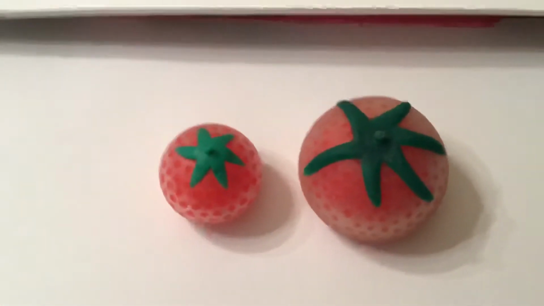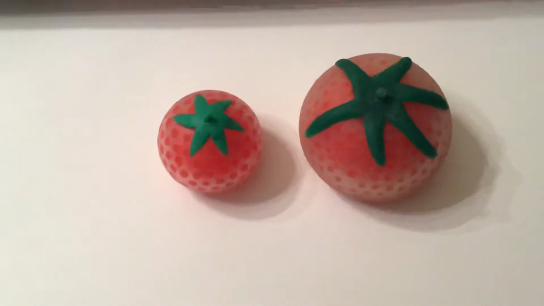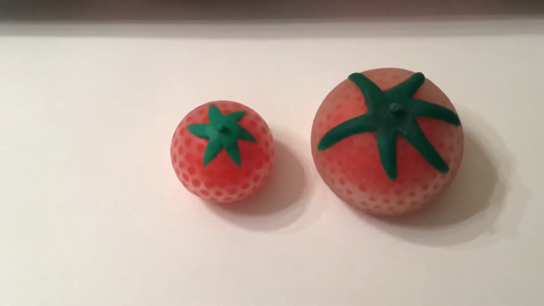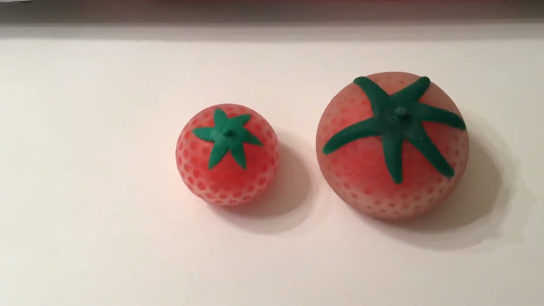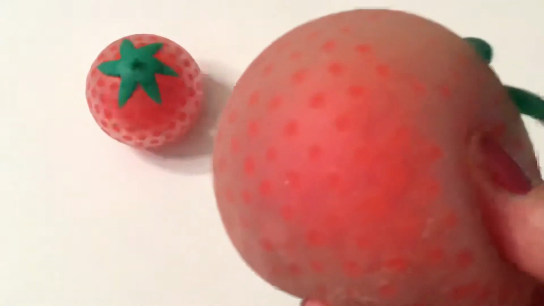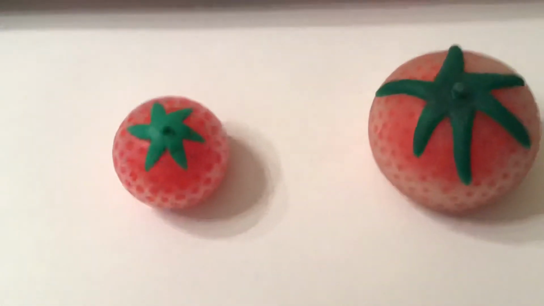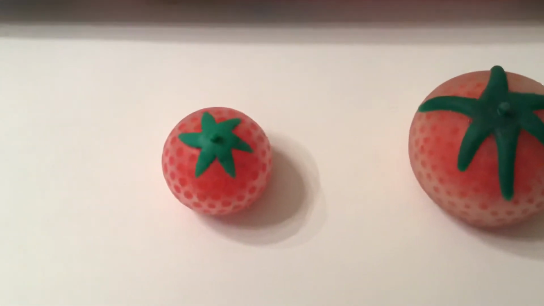So I have these two, A and B. Which one of these has the most mass? Hopefully you said B. B is this one here, so it has many more particles inside. Again, mass is the amount of matter in an object. So the more particles, the more mass.